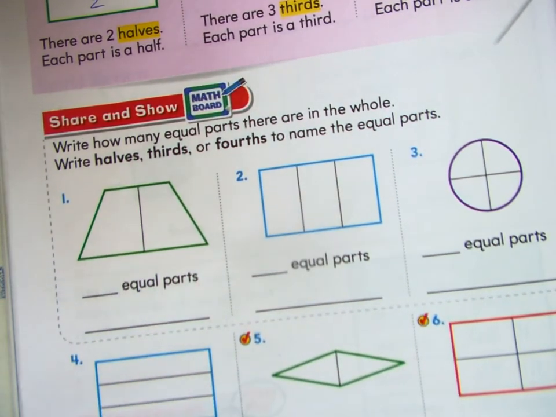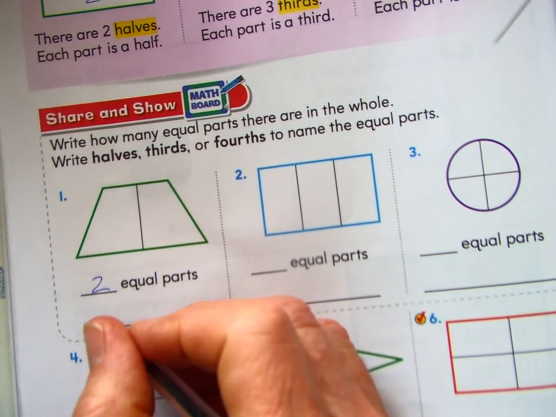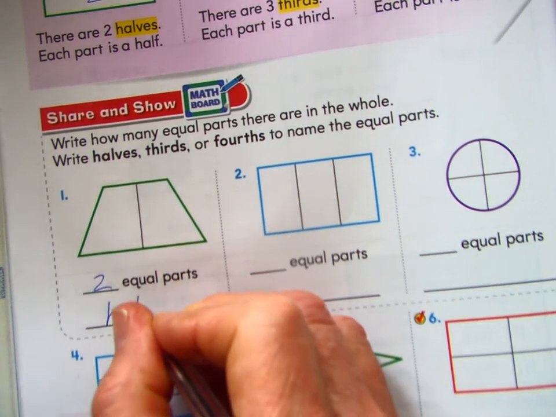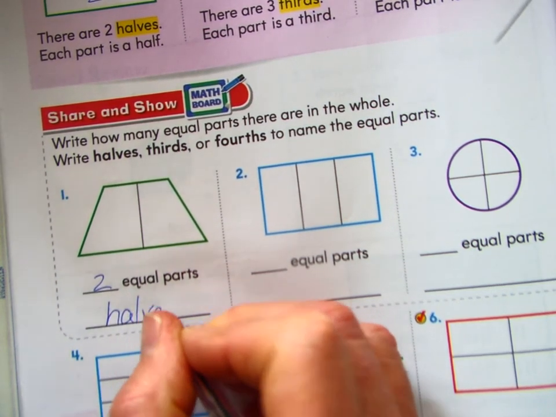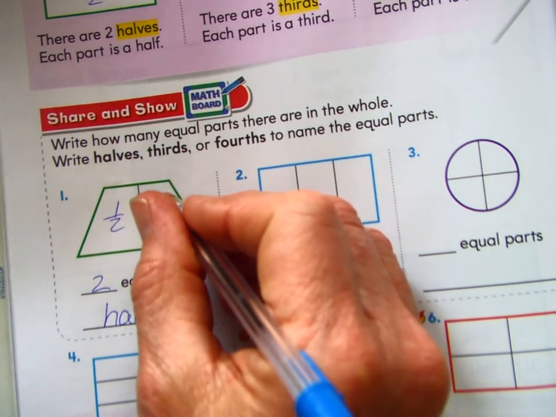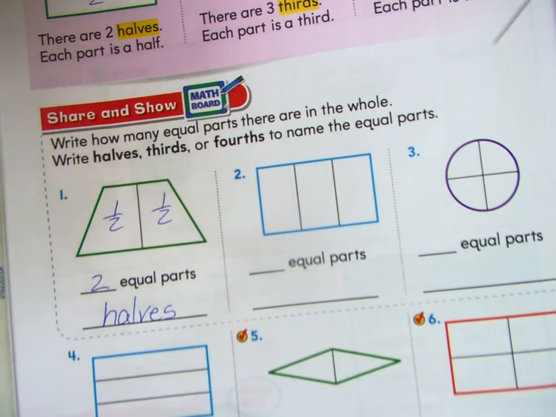Okay, this is a trapezoid. They cut it into how many equal parts? Two. That means each part is a half. We're going to write halves. Halves, both of them are halves. They cut it into halves. One part is called 1/2. This is 1/2 here. Write that. 1/2, 1/2. Get used to writing the fractions.